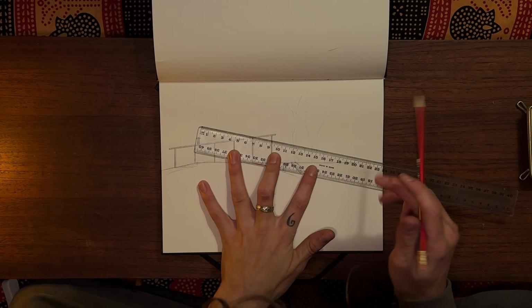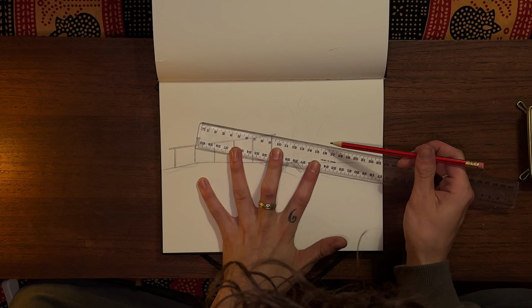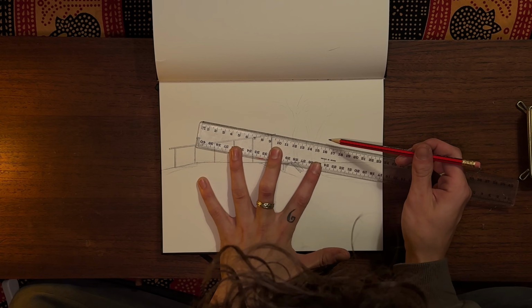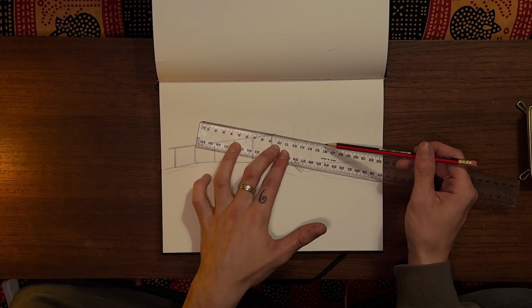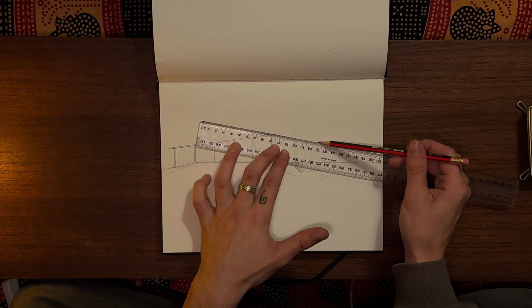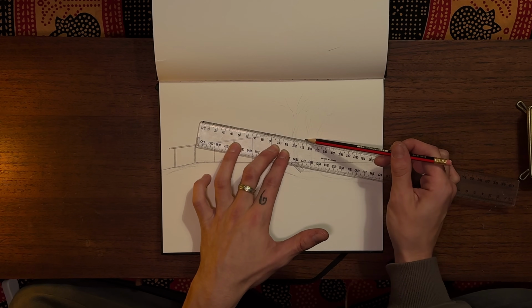Now we can just again do another little angle. And this is to match the house design. So we come up just like this.